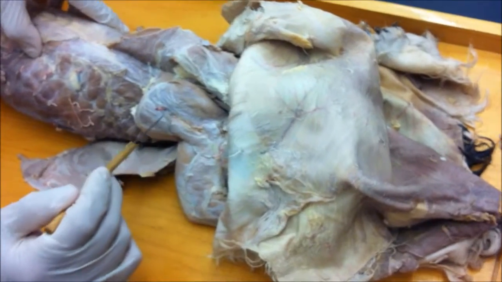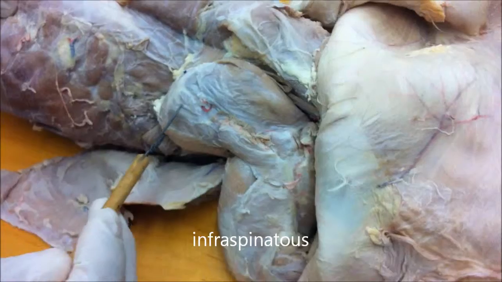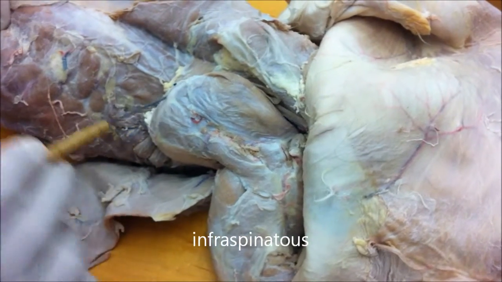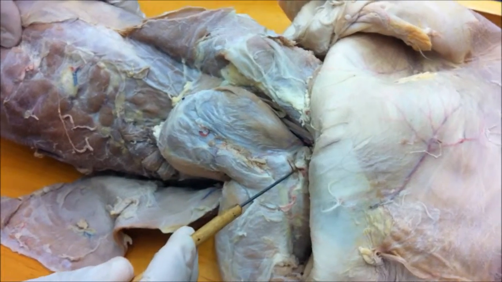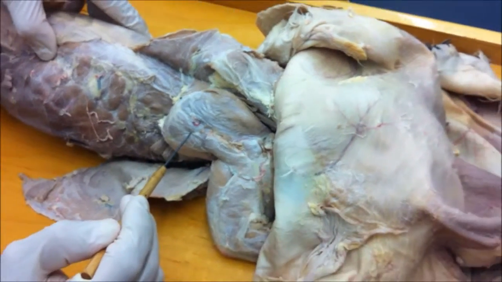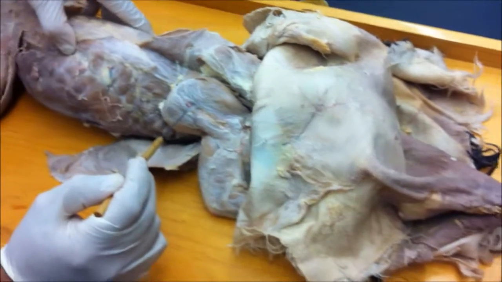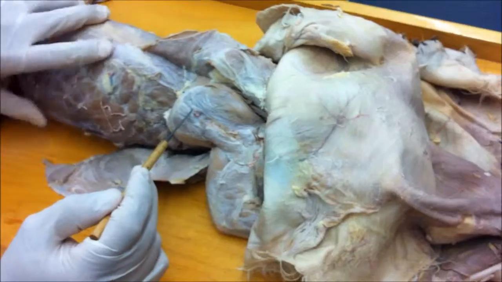Next is the infraspinatus. Its origin is the scapula, the infraspinatus fossa. Its insertion is the humerus, the greater tubercle. And its action is to hold the head of the humerus stable in the glenoid cavity, and lateral rotation and adduction of the humerus. Next is the teres minor.